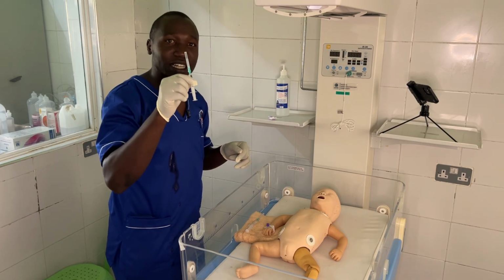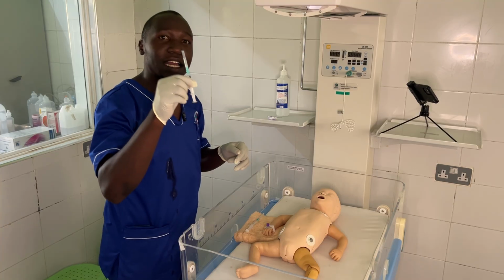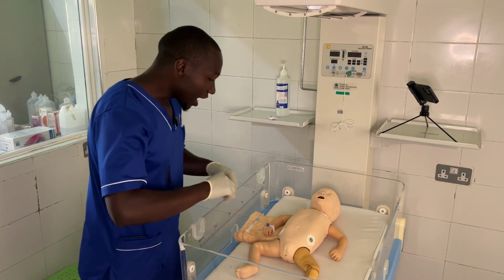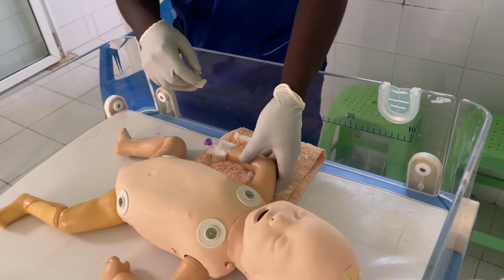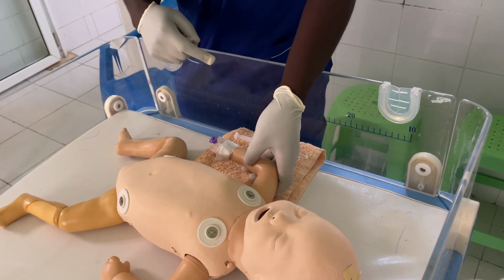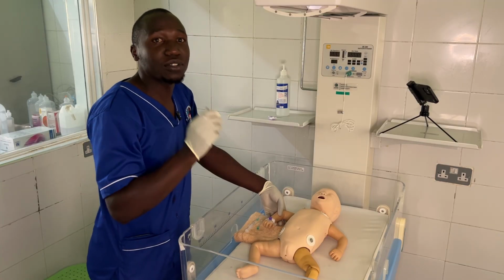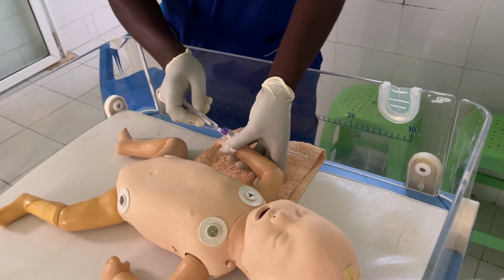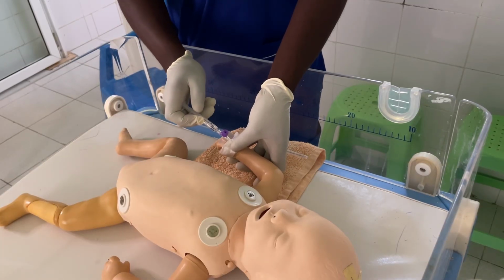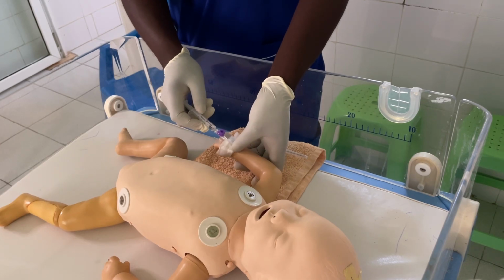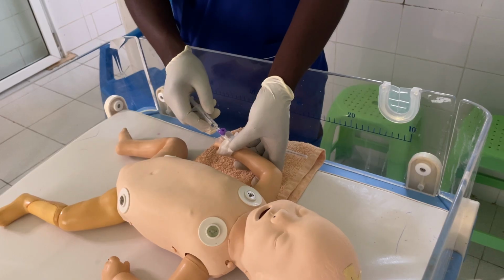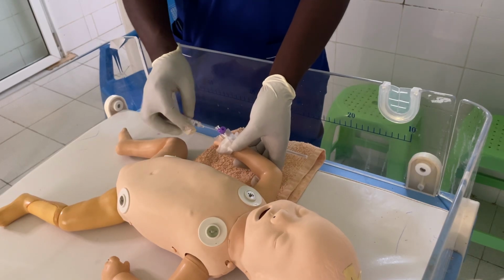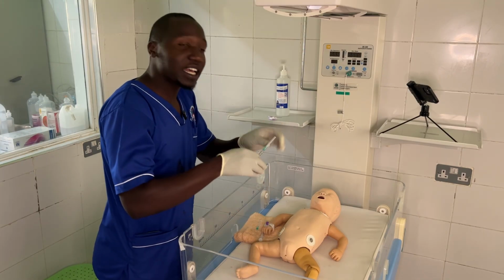So point number 1, start by flushing the line. Before you flush, ensure our line is very clean. It's not leaking anywhere. After you ensure it's very clean, take the flushing water, flush using 1 ml of water for injection. If it is patent, the neonate is not crying, no resistance, the cannula is okay. Go ahead, administer the medication.